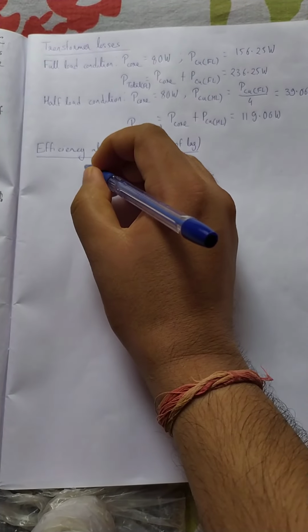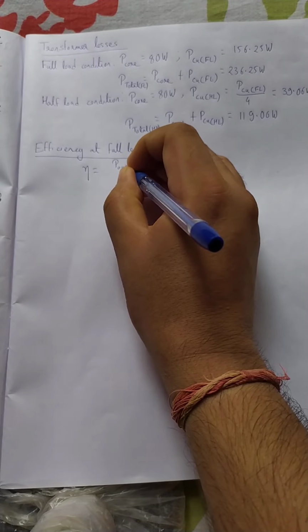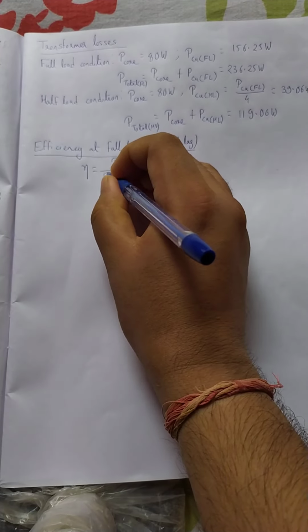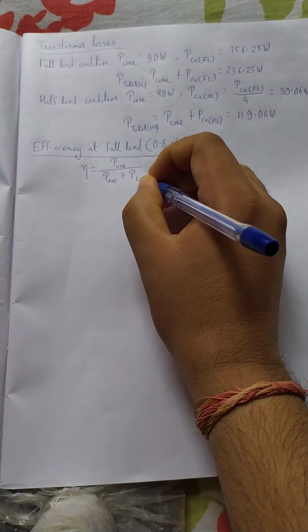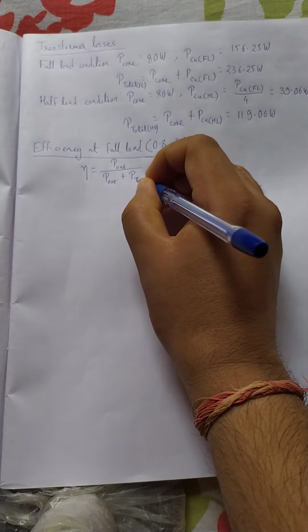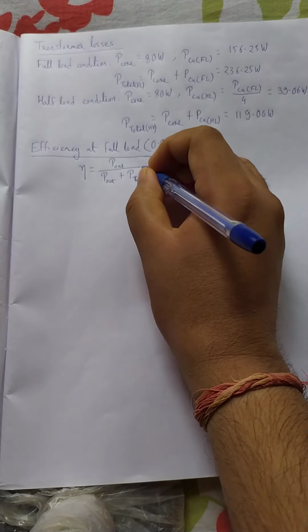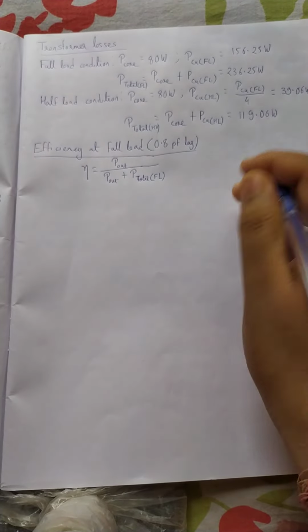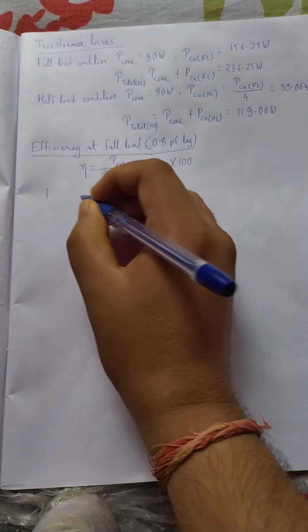So what do we know about efficiency? Efficiency is basically the output power by input power. So we could say it is P out by P out plus P losses, into 100.